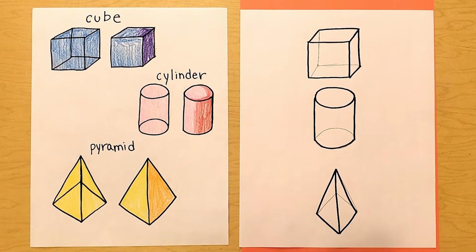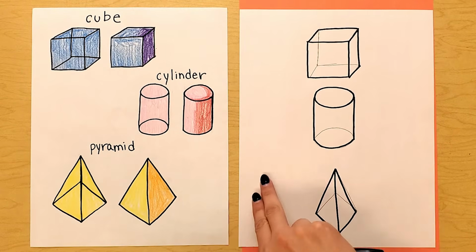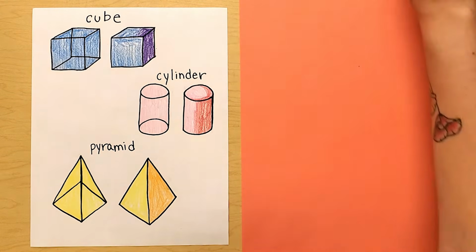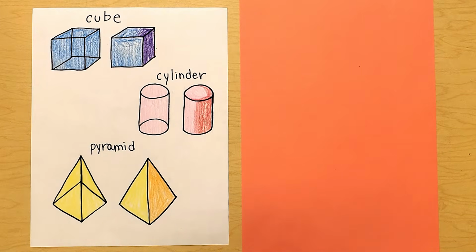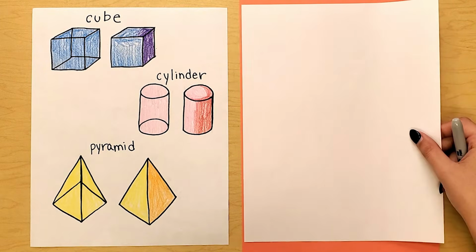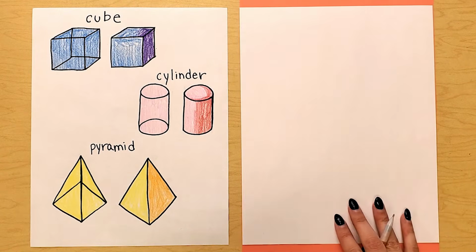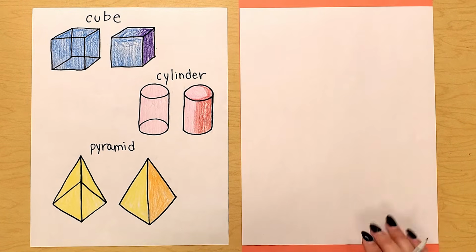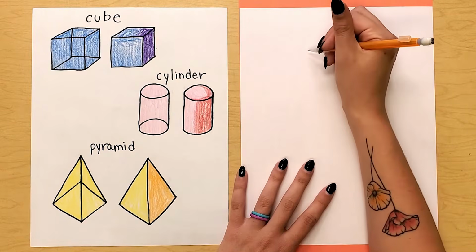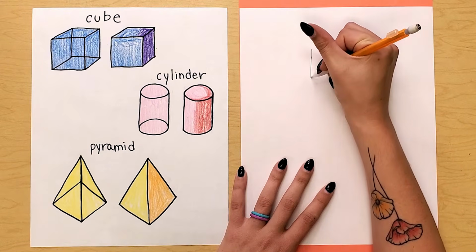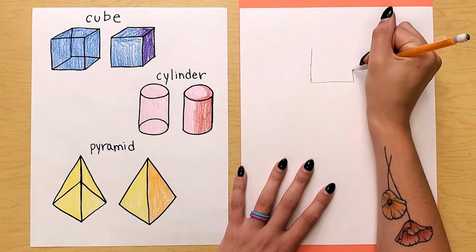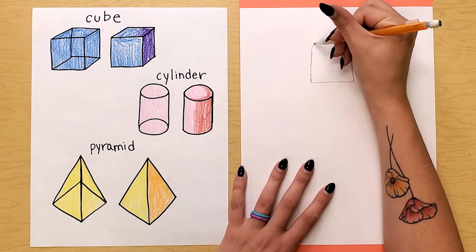So there's our 3 shapes. We have our cube, cylinder, and our pyramid. I also told you though that I would show you how to make basically any shape 3D. This doesn't work for everything, but it's a pretty easy way to do it. So let's say I draw something. I'm gonna draw a house shape, which is a square with a triangle on top.